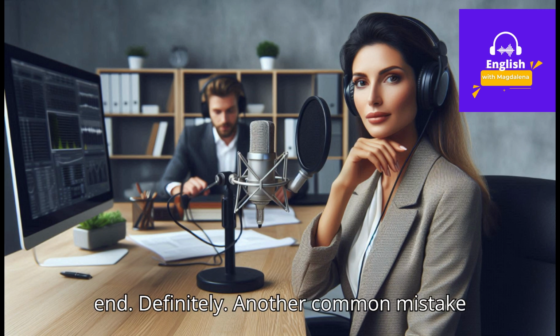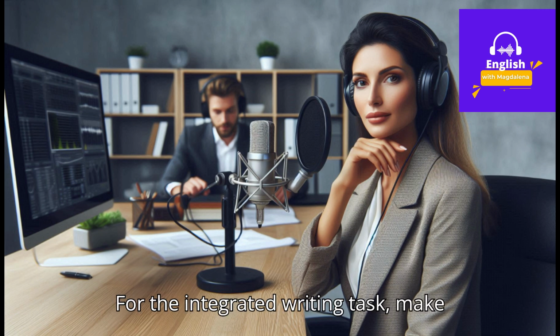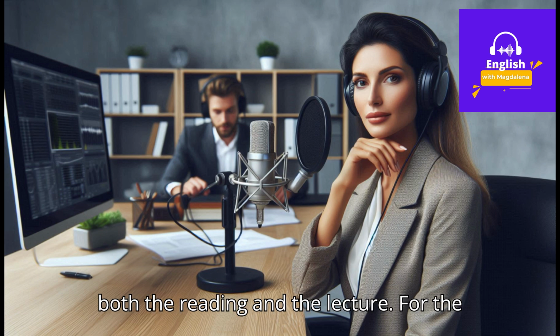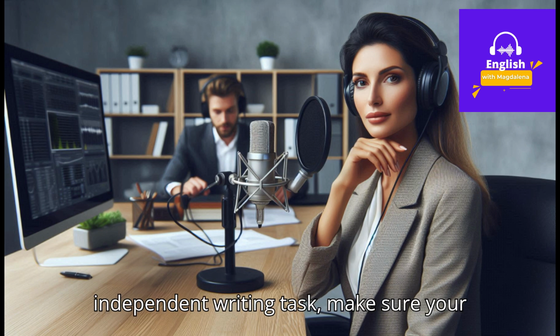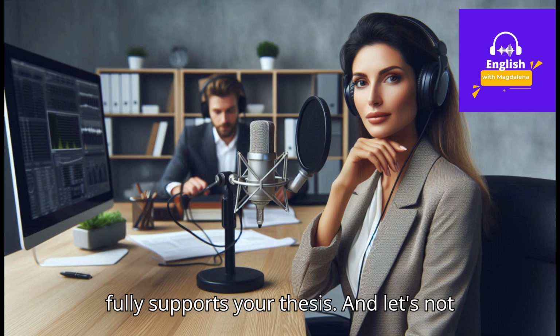Definitely. Another common mistake is failing to fully answer the question. For the integrated writing task, make sure you address all the key points from both the reading and the lecture. For the independent writing task, make sure your essay responds directly to the prompt and fully supports your thesis.